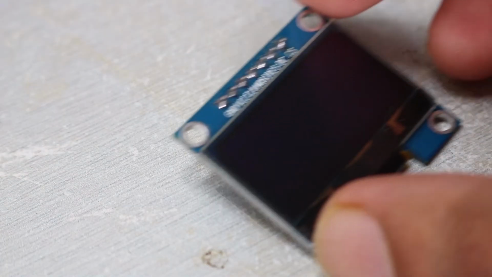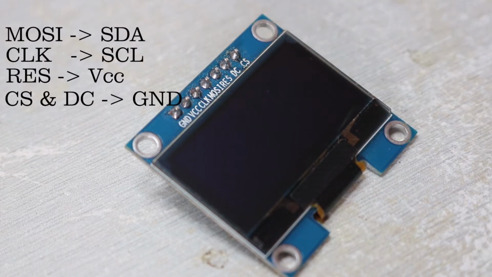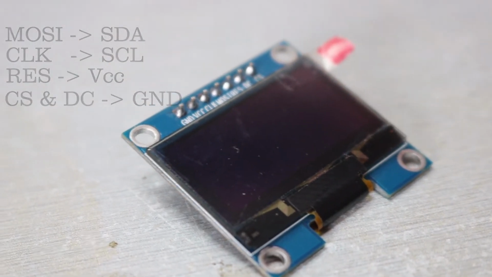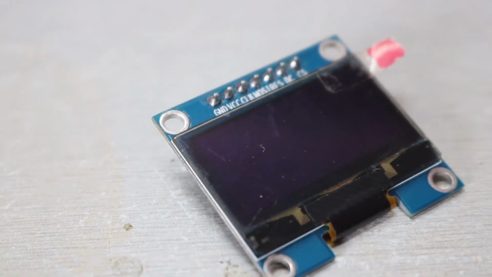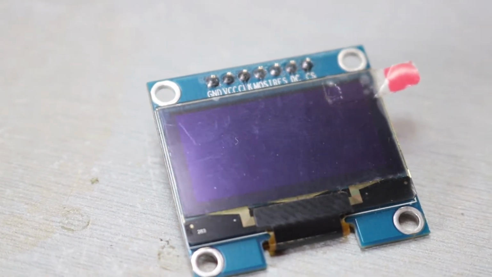Now your VCC and the ground line are the same, but CLK will now be your SCL and the MOSI pin will be your SDA. And remember, you need to connect the reset pin to the VCC and the other 2 to the ground.